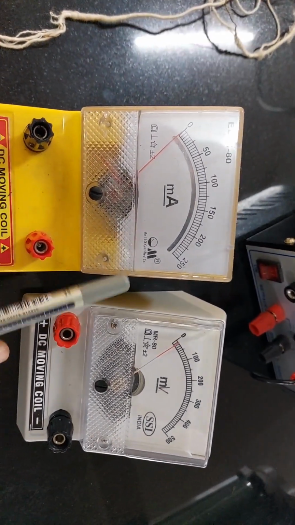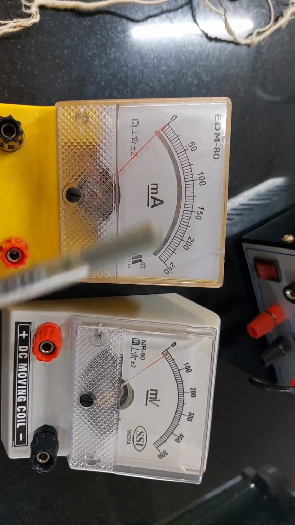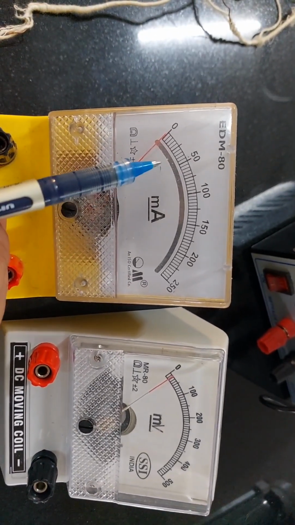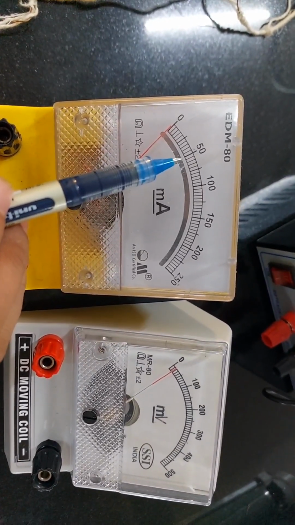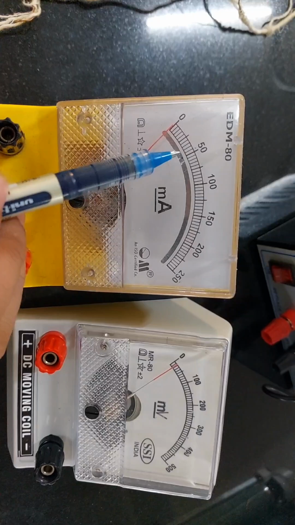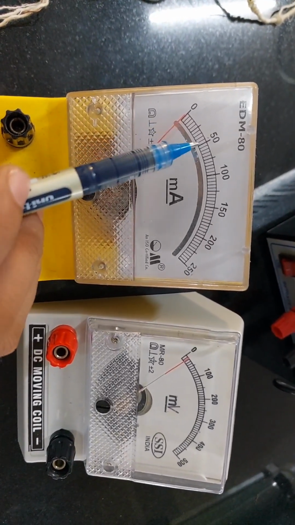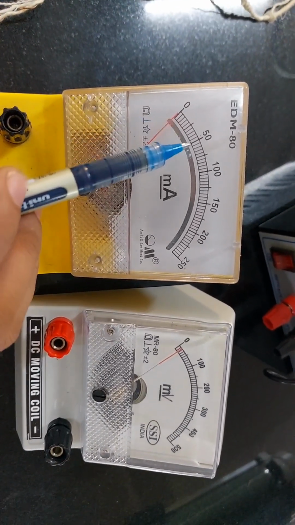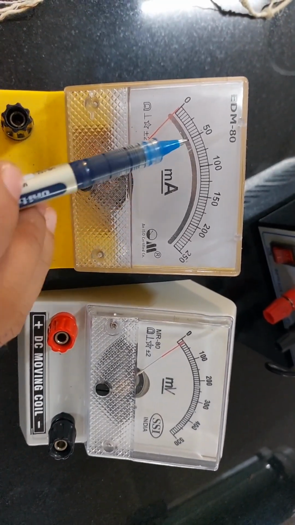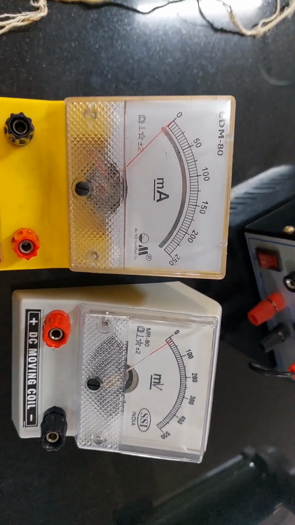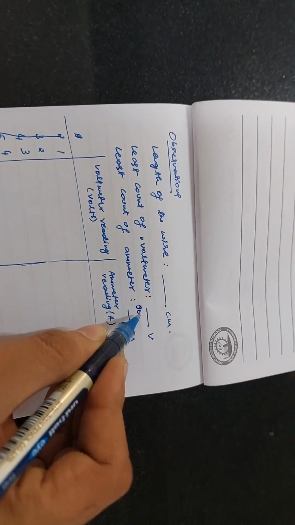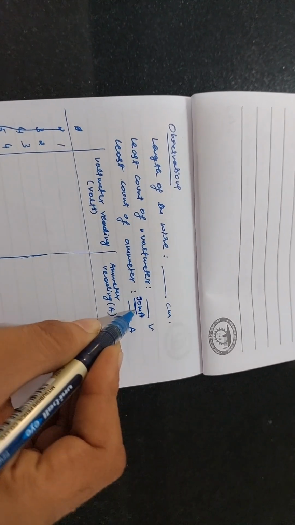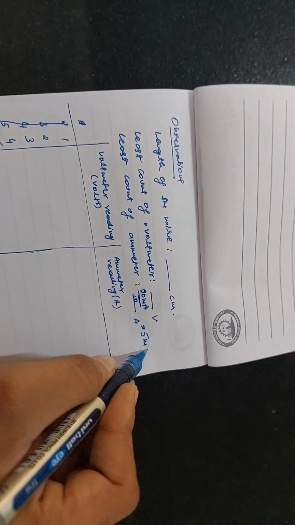So this is an ammeter. It's a milliammeter. To calculate the least count, just choose any number. Let's say for example I am choosing 50 milliampere. Then I have to count how many divisions are there between 0 and 50. There are 10 divisions. You can see 1, 2, 3, 4, 5 and so on. So the least count of this ammeter is 50 milliamps by 10, which is 5 milliamps.